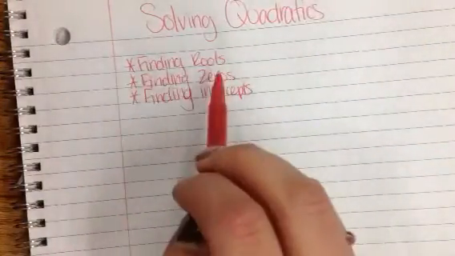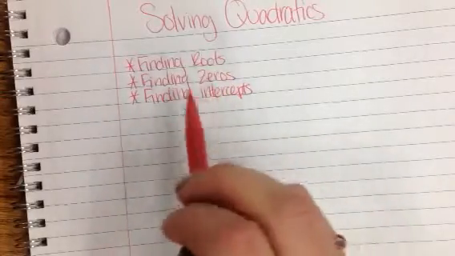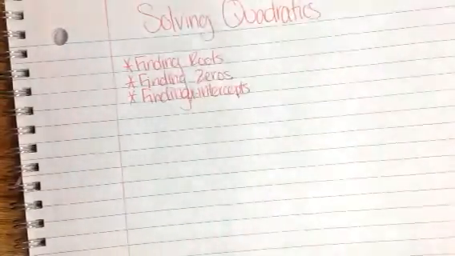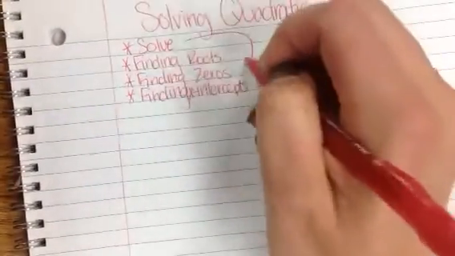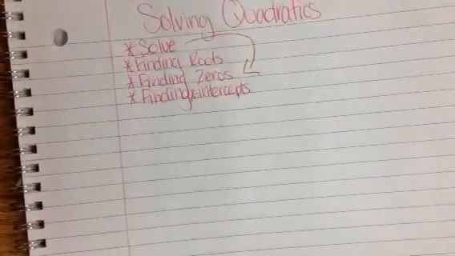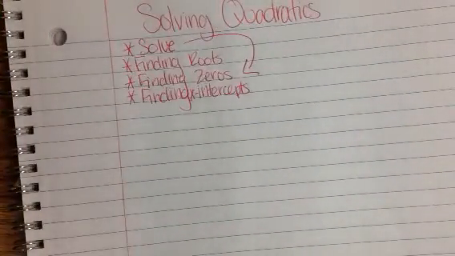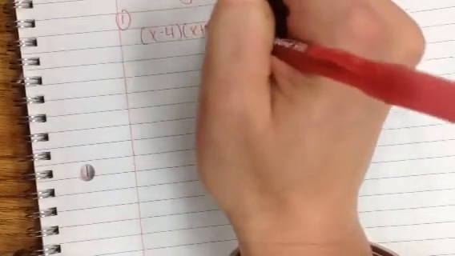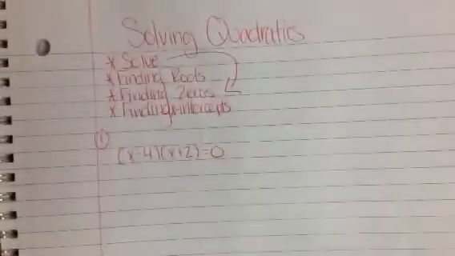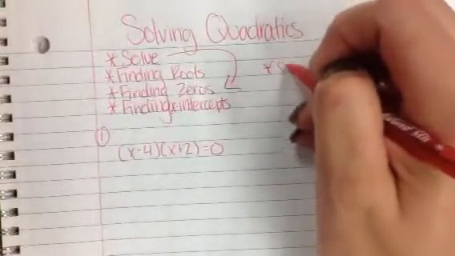They may ask you to find the roots, find the zeros, find the x-intercepts. They all mean the same thing, but they may just say solve, and it means all this as well. So I'm going to give you four examples, four different ways to do that. The first equation that I have is x minus 4 times x plus 2 equals 0, and they want you to solve. The other thing you can say is we are solving for x.